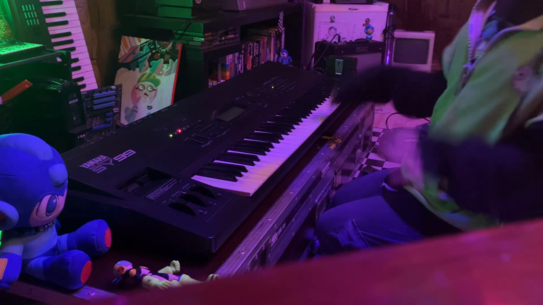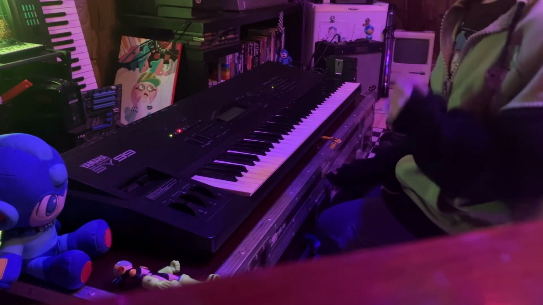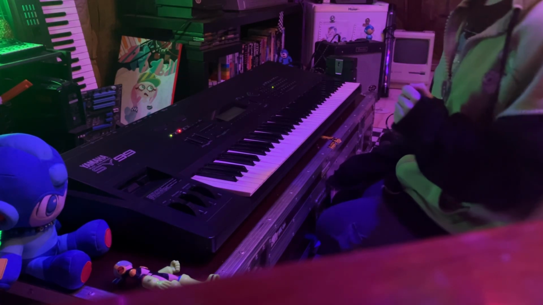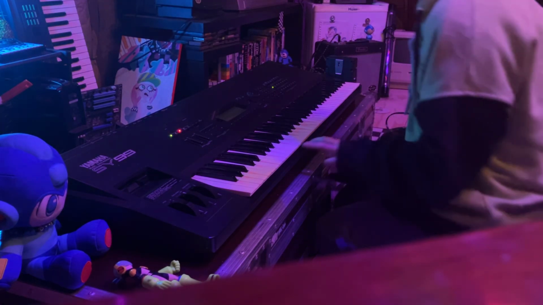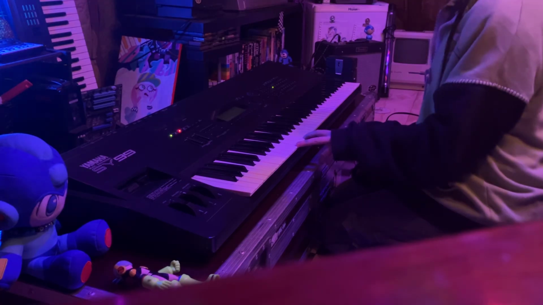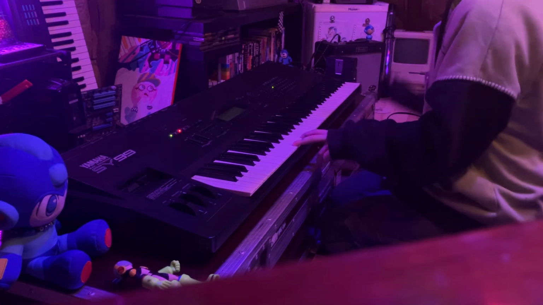My amp is screaming for help right now. If you could hear how that thing was processing everything, it was screaming. That's not how the synth is supposed to sound. It's kind of funny. The amp is just not good enough for this. No offense, amp.